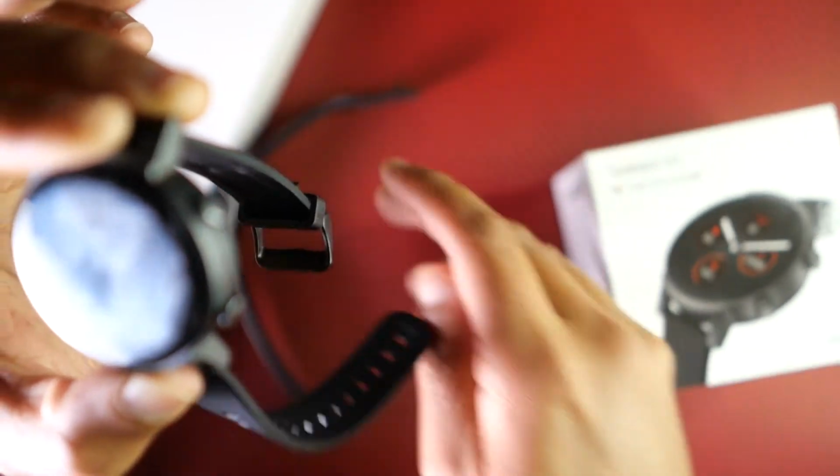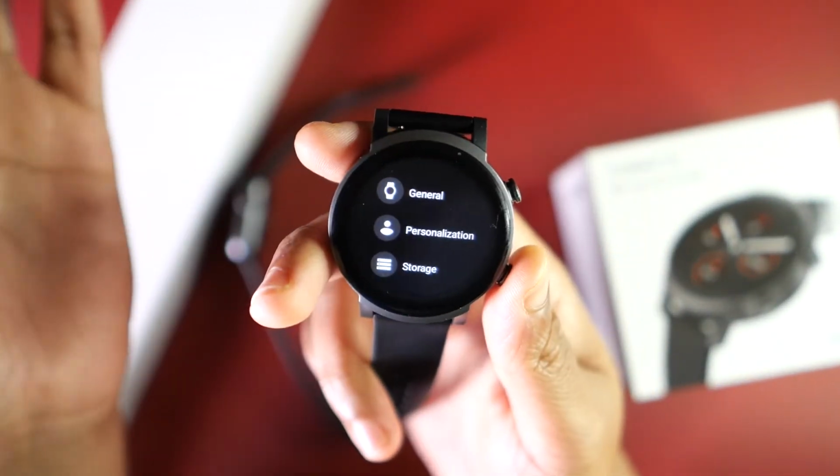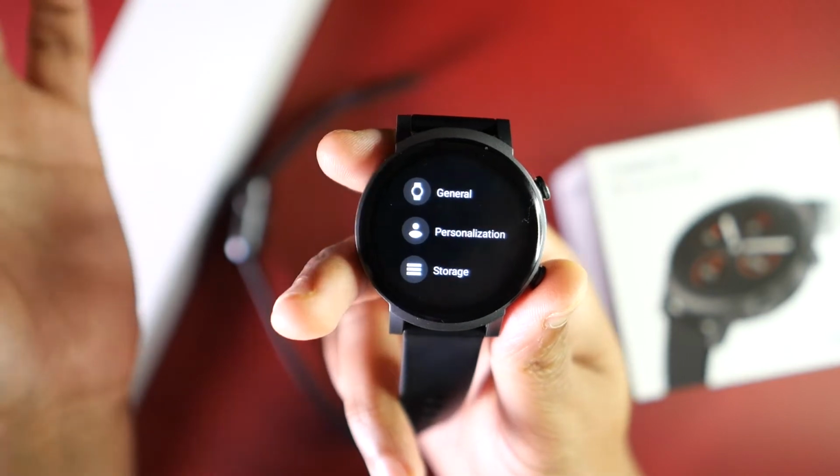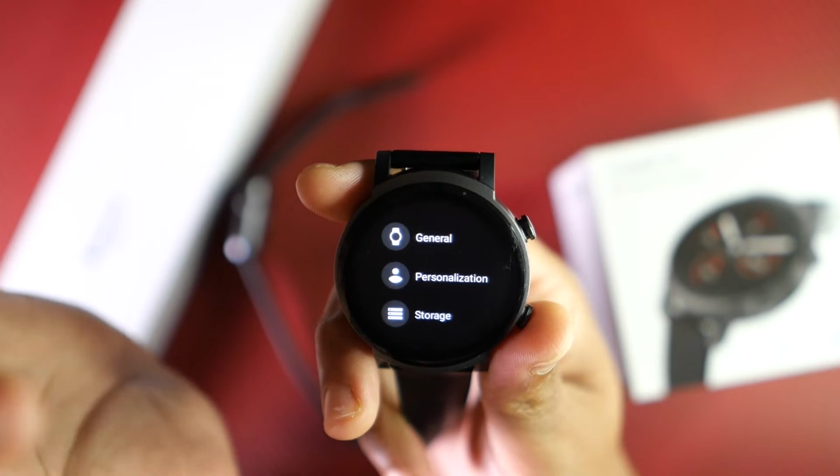But yeah, okay, so then, oh yeah, and this one is running a Qualcomm Snapdragon 4100. It has 1 GB of RAM and 8 GB storage, so that's why this runs Wear OS really smooth.